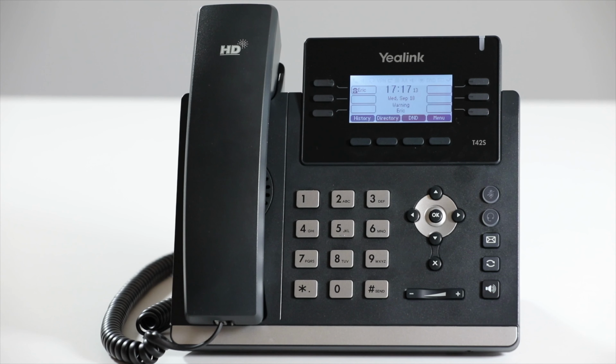Some of the other key options are straightforward, such as Scroll Select, Cancel, Volume Control, Mute, Headset Pickup, Message, Redial, and Speakerphone.